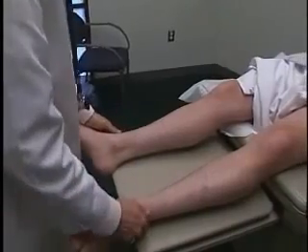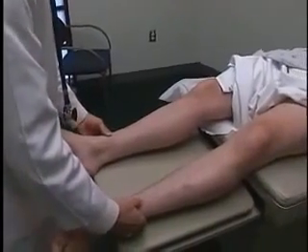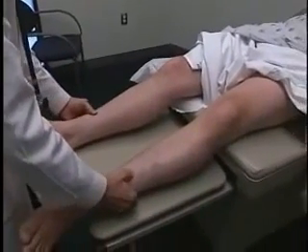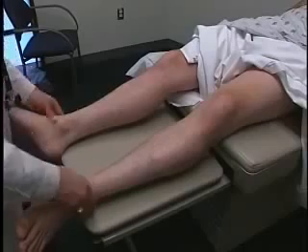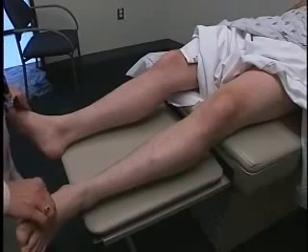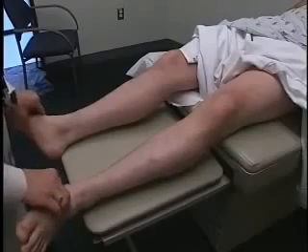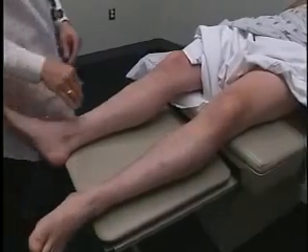Good, and those are normal. Next, I'm going to press somewhat firmly against your shin. I don't mean to hurt you, but I'm just checking to see if there's any signs of fluid retention, and also on the top of your feet. Good, and there's no fluid retention.